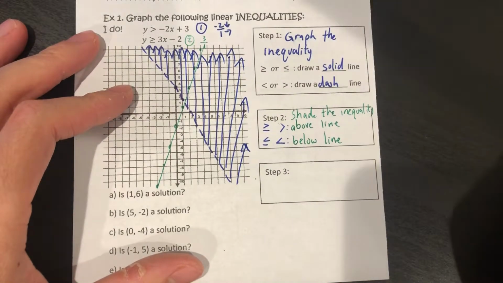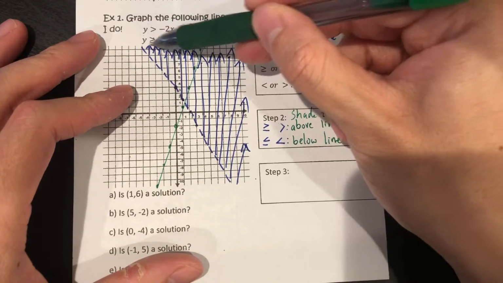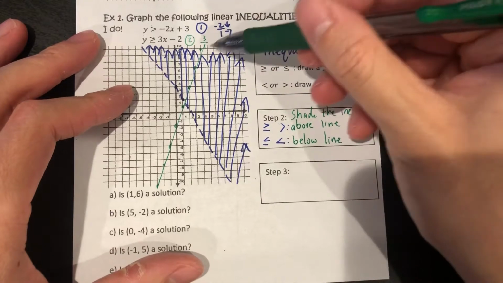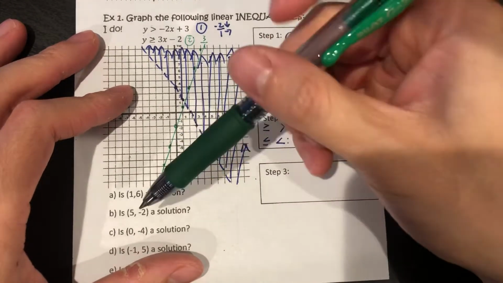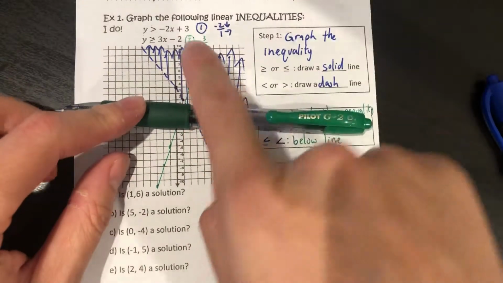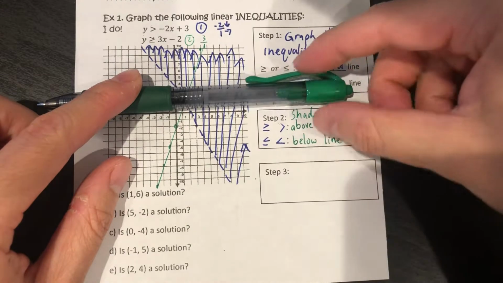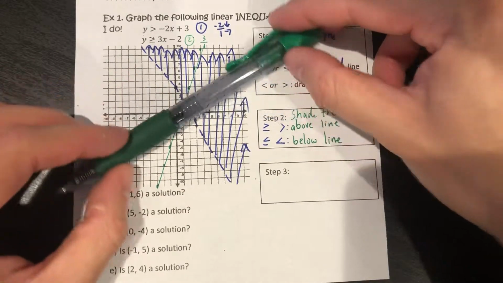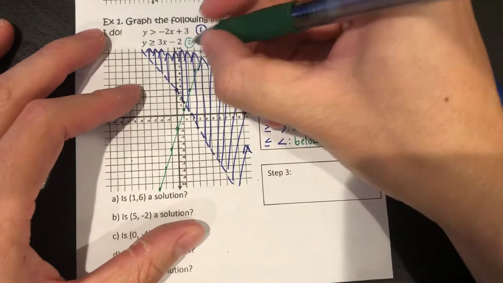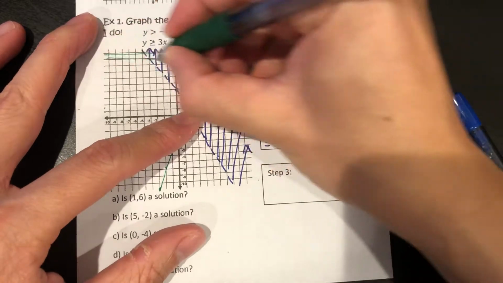Now for the second line. The second line, line 2, I also have a greater than sign. That means that I will also be shading above this line. So here's my green line. If I'm shading above it, if my green line were to fall flat down, above it would be on top, right? So when I put it back up, on top would be over here. So shading above the green line kind of looks like this.